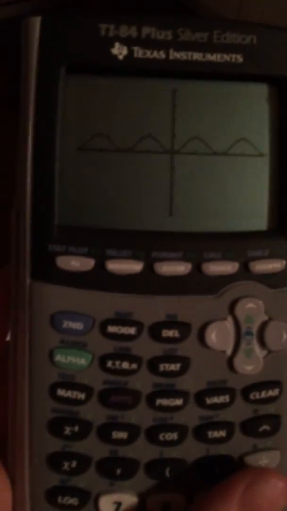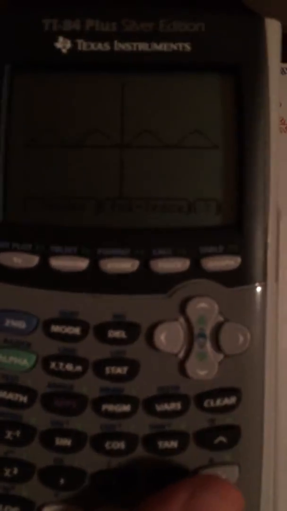And then once I press graph, it's going to be the exact same thing as the last one. There's only going to be one line, and it's because they overlap. And if you are confused with this, you can also press second table and see that the numbers are the exact same for y1 and y2. So this just proves again that they overlap.